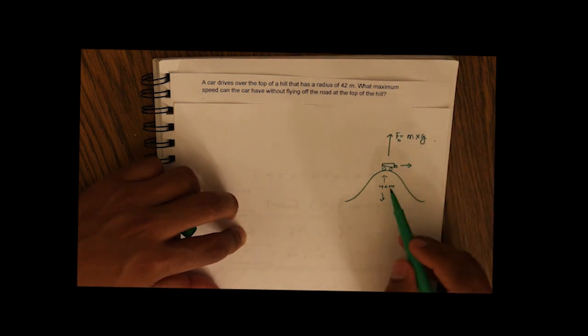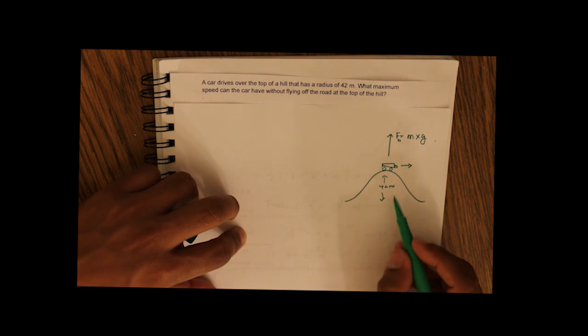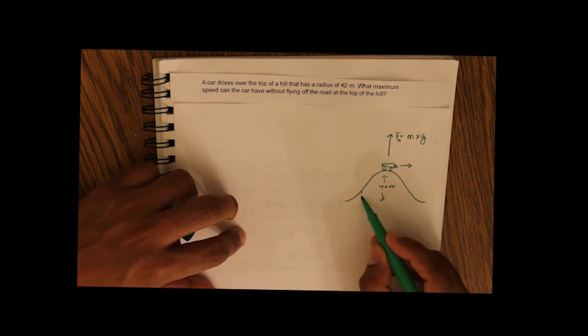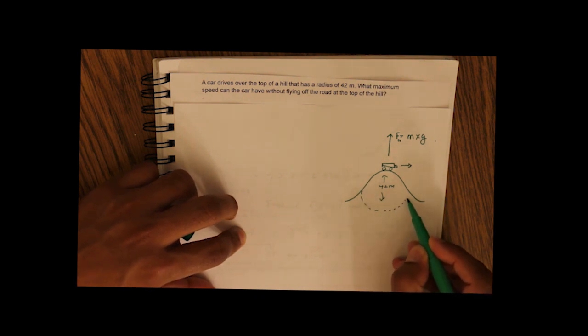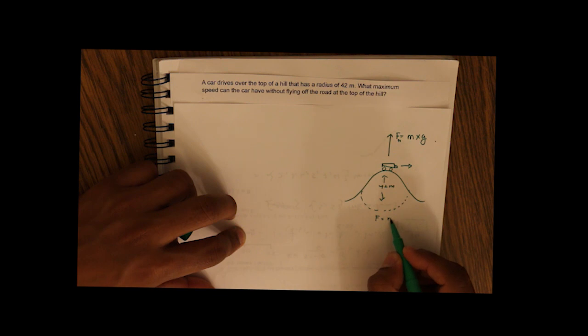But there's another force, the force of centripetal acceleration times the mass of the car, which is acting towards the center if we consider this hill to be part of a circle of radius 42 meters. That force is equal to the mass of the car times its centripetal acceleration.